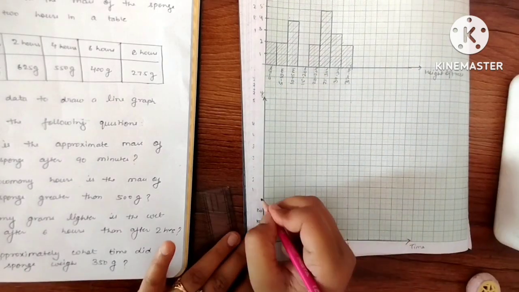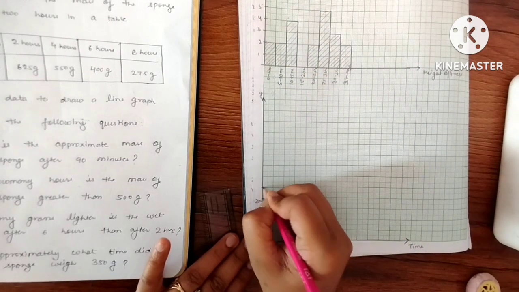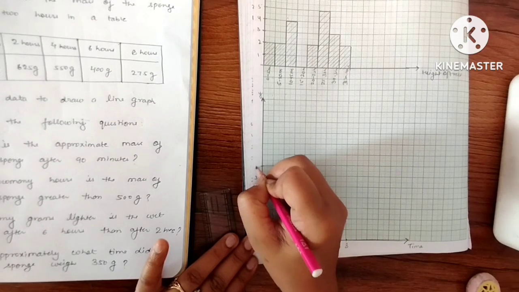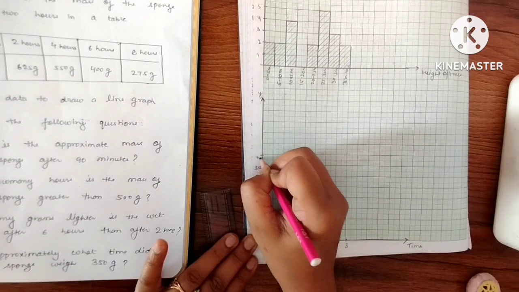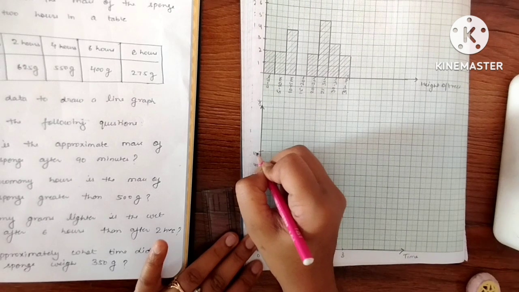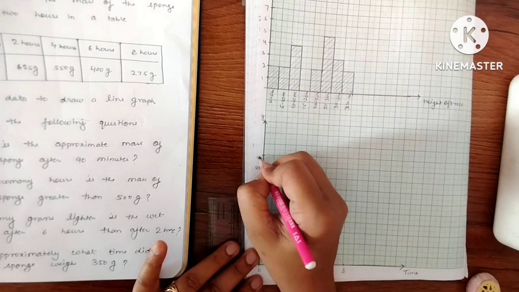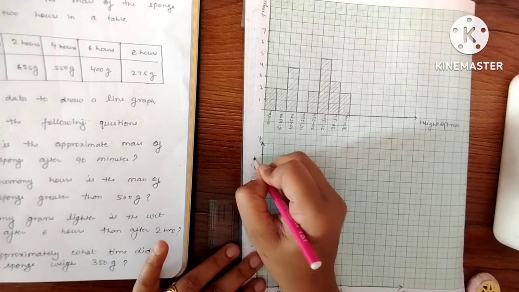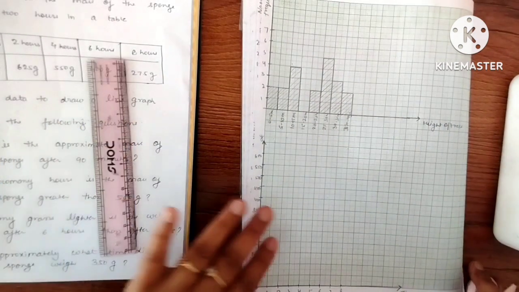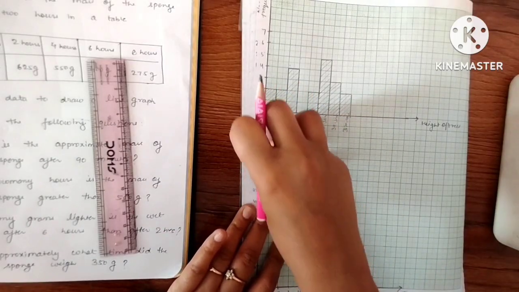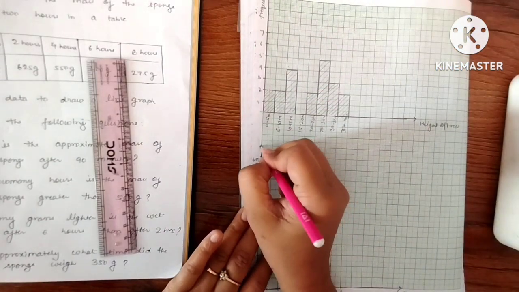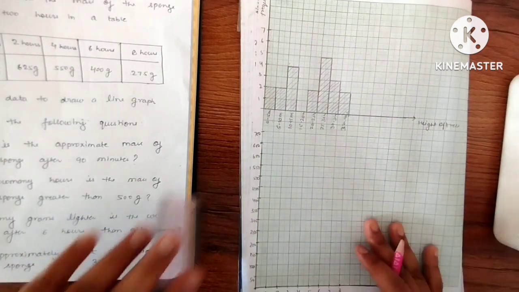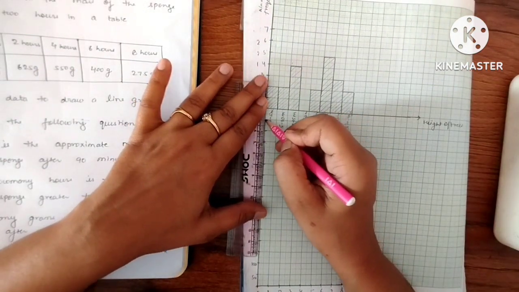Y. Then 200, 250, 300, 350, 400, 450, 500, 550, 600, 650 and 700. Okay, let's make a line graph.